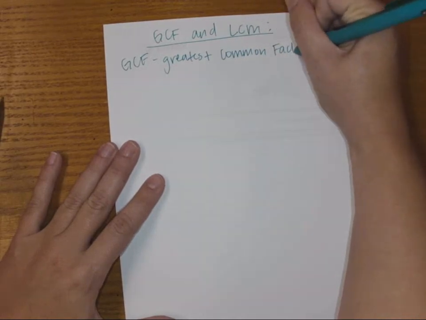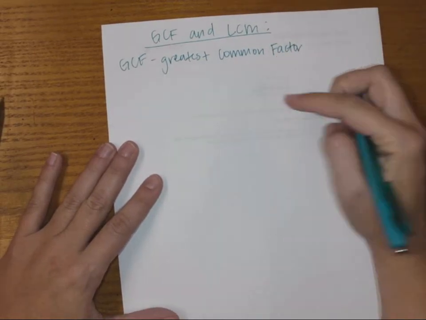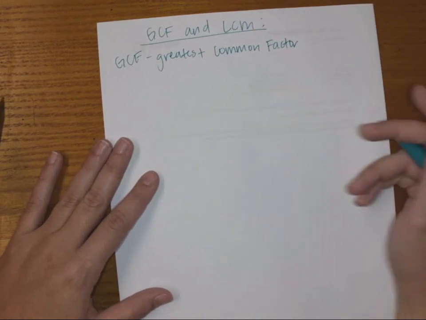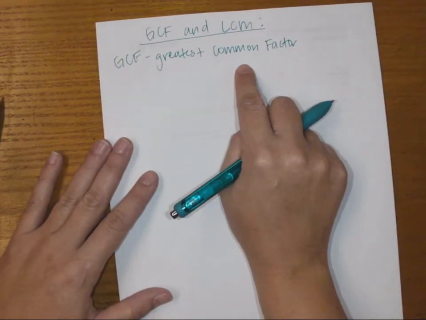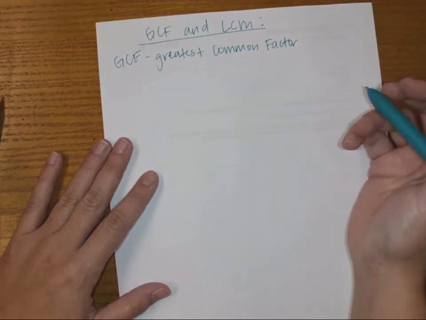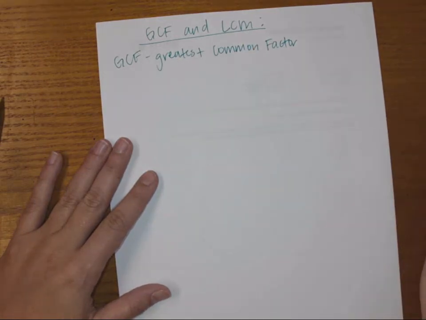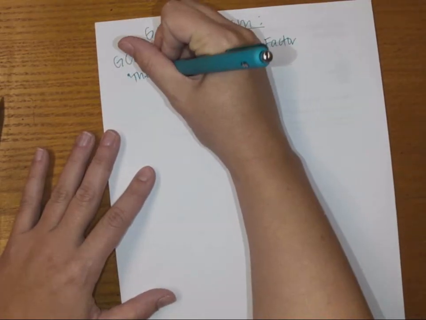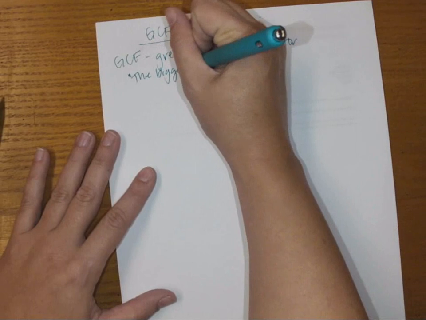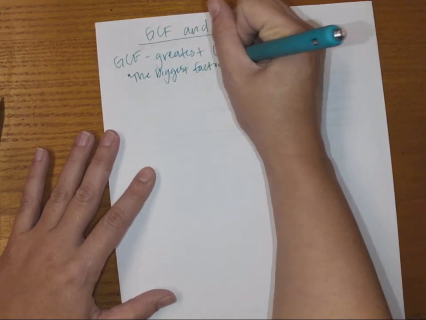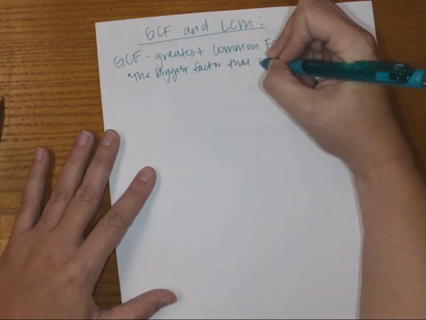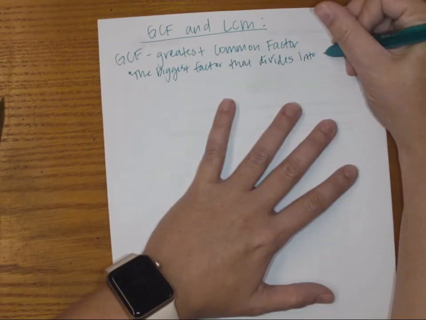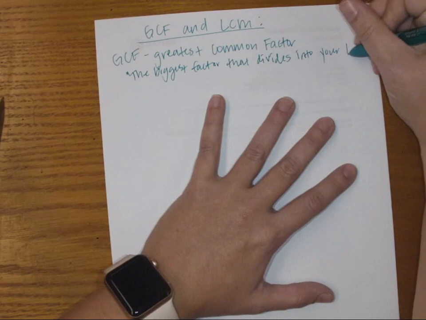And what that means, a factor is something that divides into a bigger number. So it's usually smaller than the number you're starting off with. The greatest common factor is going to be the biggest number that divides into both numbers or all three numbers or whatever. So this is the biggest factor that divides into your numbers.